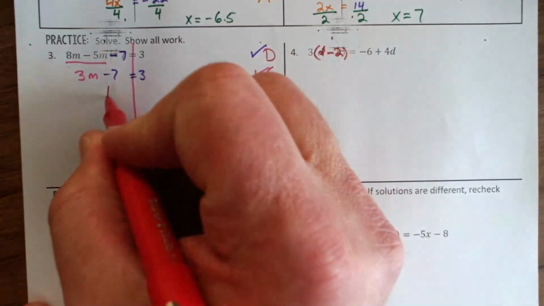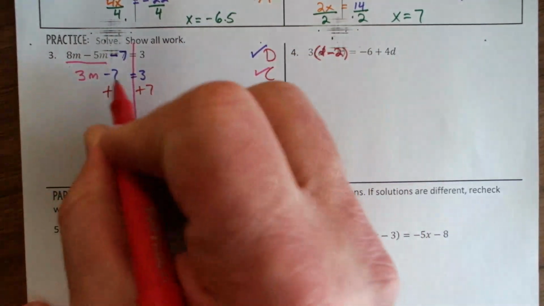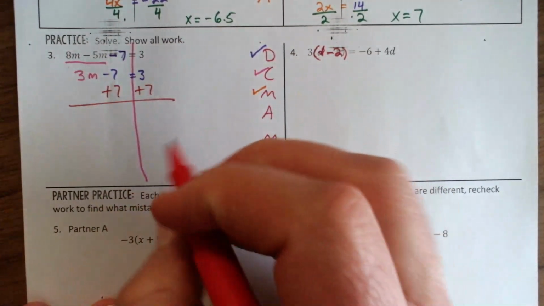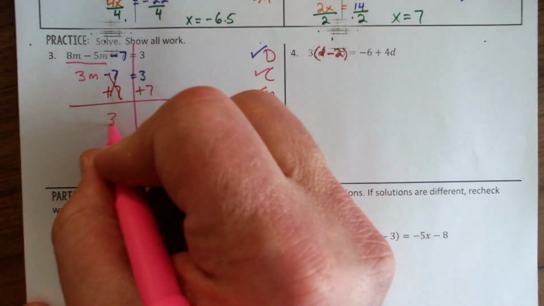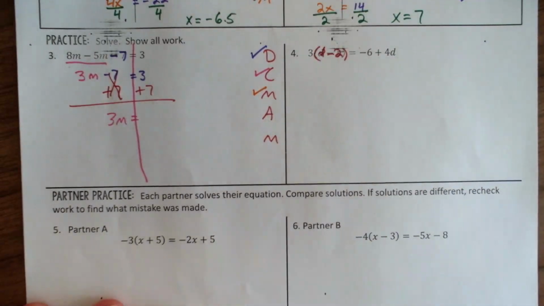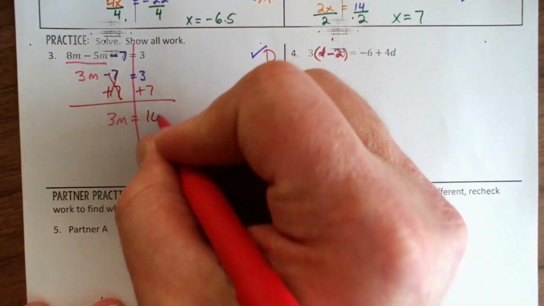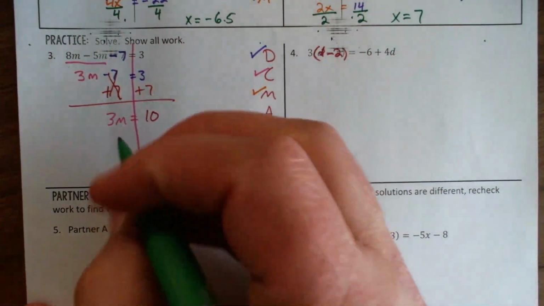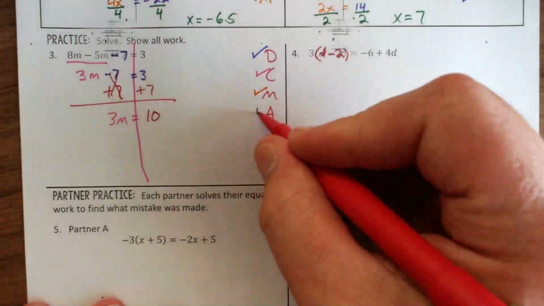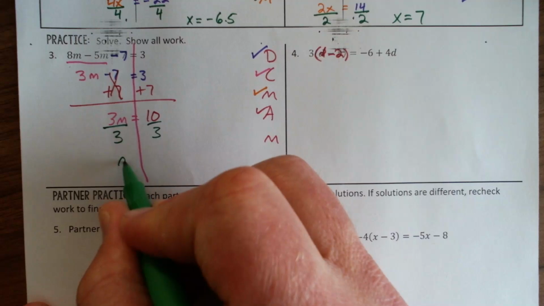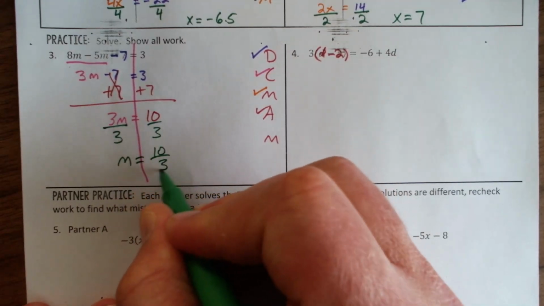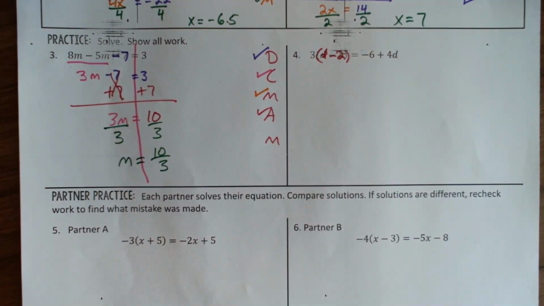Here, I'm going to go ahead and move stuff. Instead of subtracting 3, I'm going to add 3. Instead of subtracting 7, I'm going to add 7. This zeroes out. I'm left with 3m equals 7 plus 3 is 10. That step is done. My final step is divide by 3. And I'm going to leave that as 10 over 3. I don't need to reduce that down. 10 over 3 is going to be a decimal that goes on forever, and I do not want to deal with that.